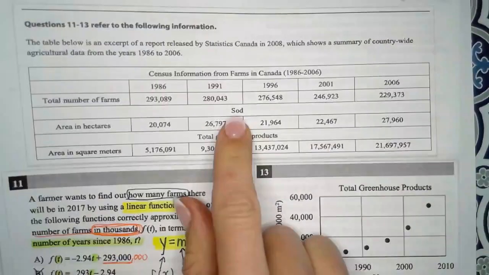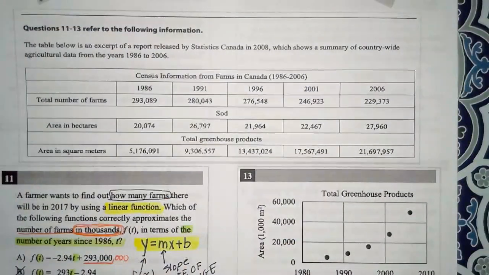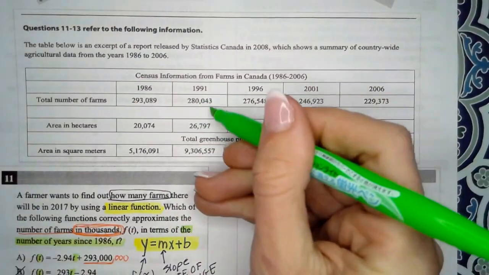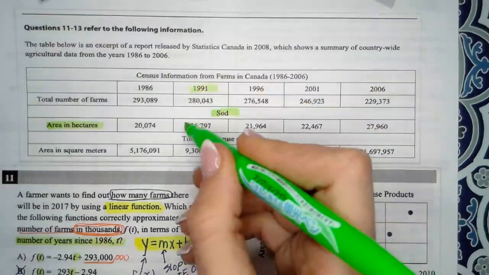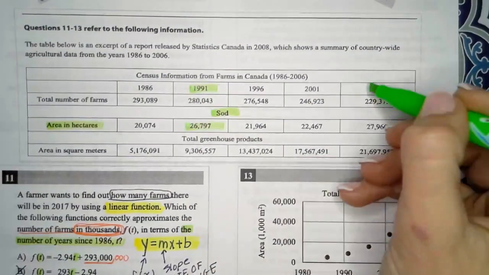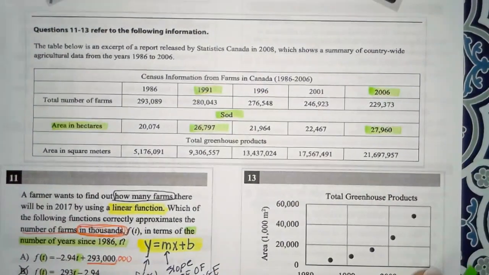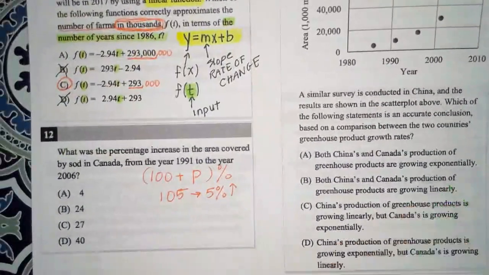Here's sod, area covered in sod. So where's that over here? Sod, area is in hectares. And from 1991, it was this, until 2006, it was this. So there's my information, and I want to know the percent change.